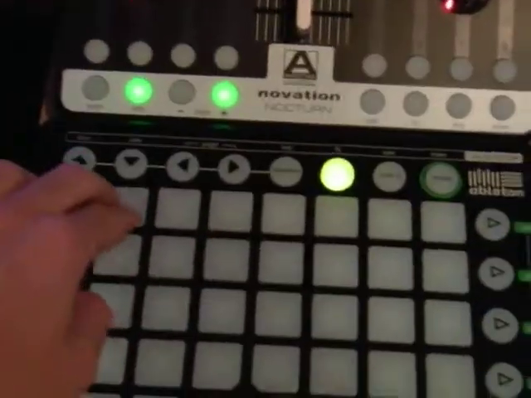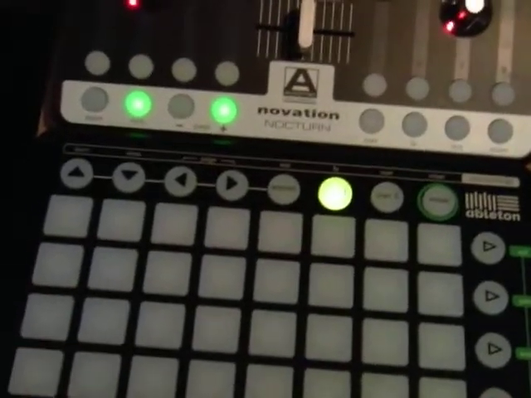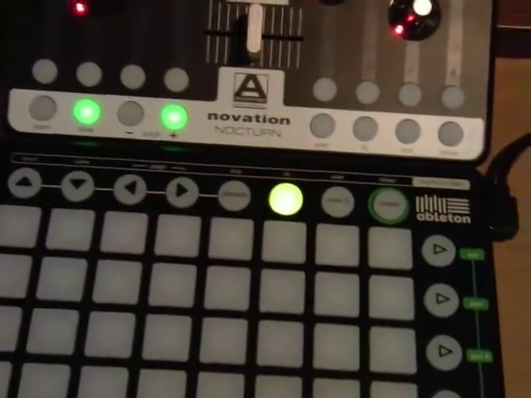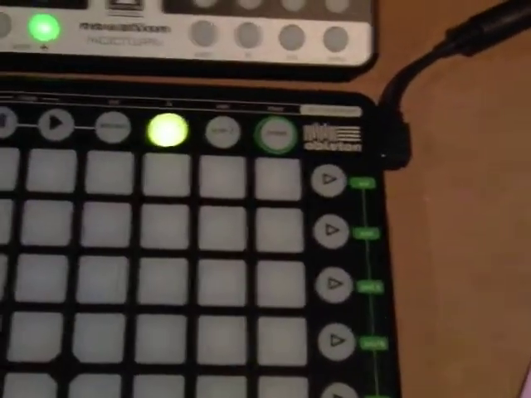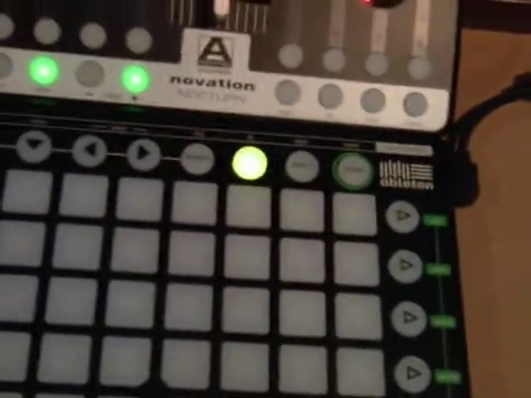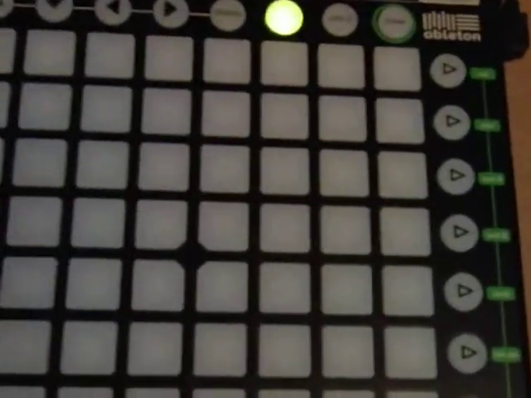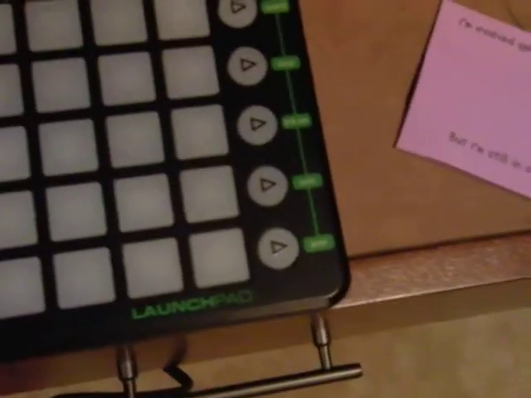So user modes, they show up blank like this, even though there's clips in these. That's cool. I know that now. I learned something new. User mode 1 is for launching MIDI notes.